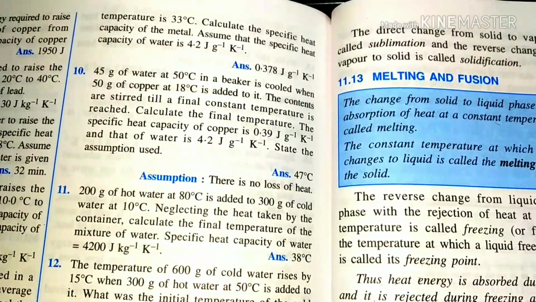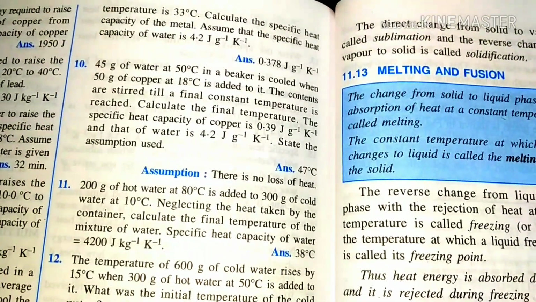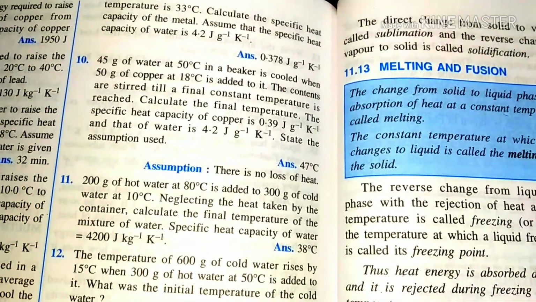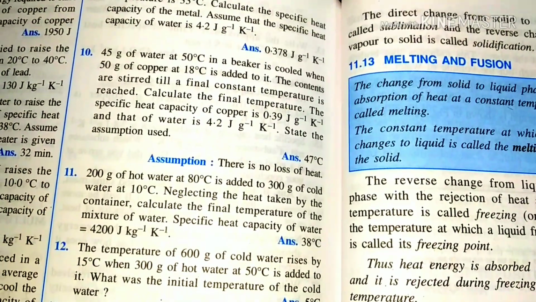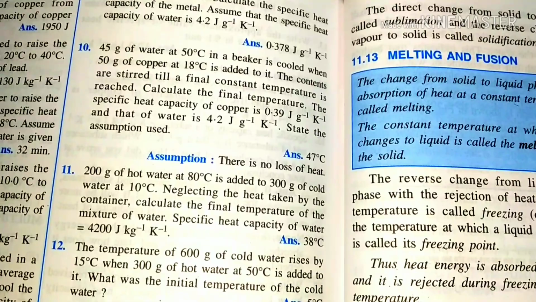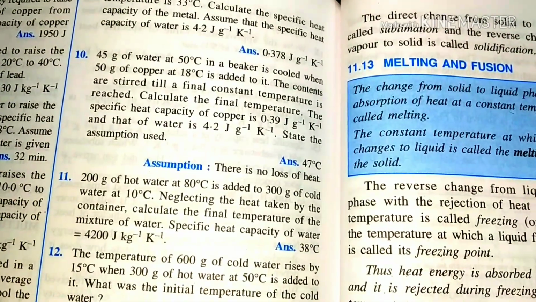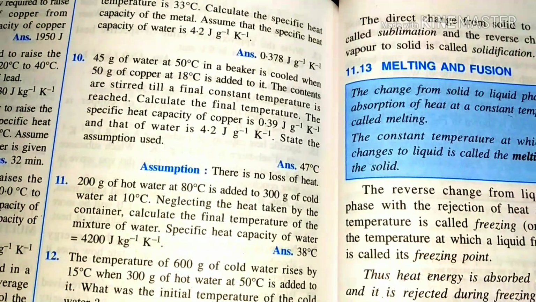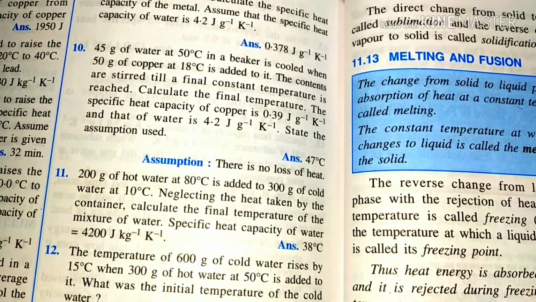Let us proceed with sum number 10 according to the questions given. 45 gram of water at 50 degrees Celsius in a beaker is cooled when 50 gram of copper at 18 degrees Celsius is added to it. The contents are stirred till a final constant temperature is reached.